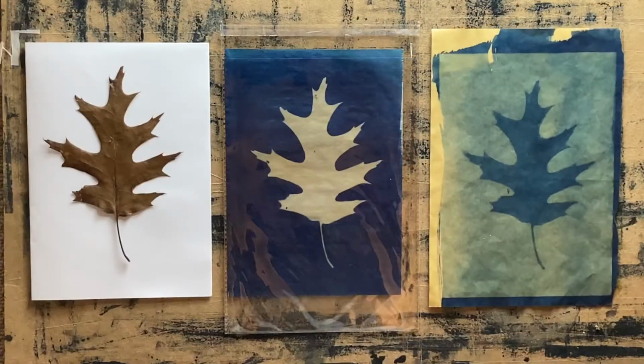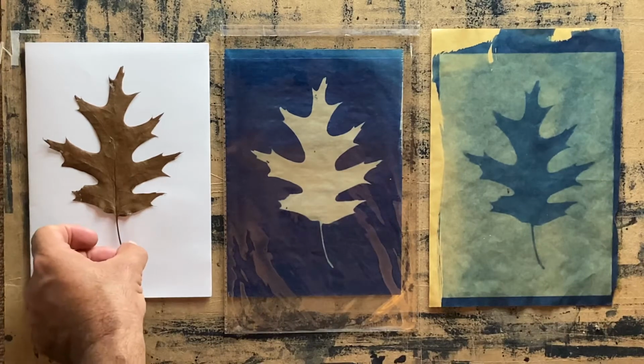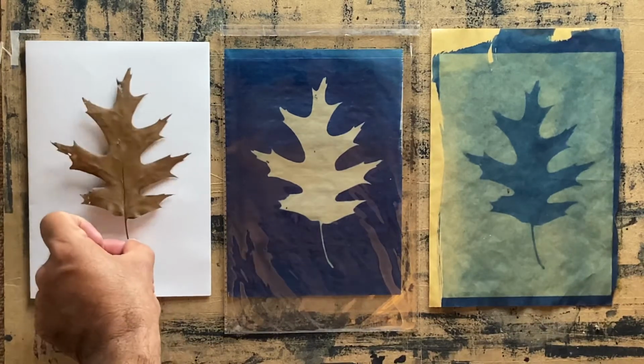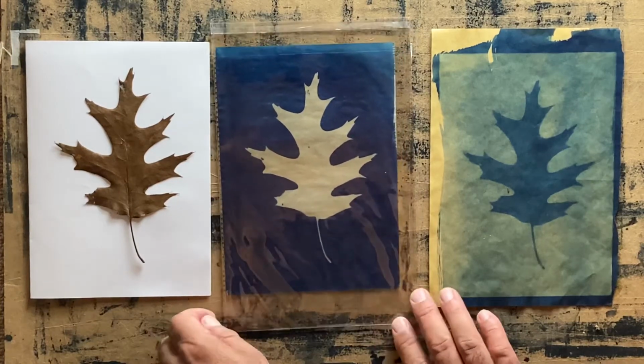Here are three objects which represent the fundamentals of analog photography. We have the original, which is a leaf. We have a cyanotype photograph.